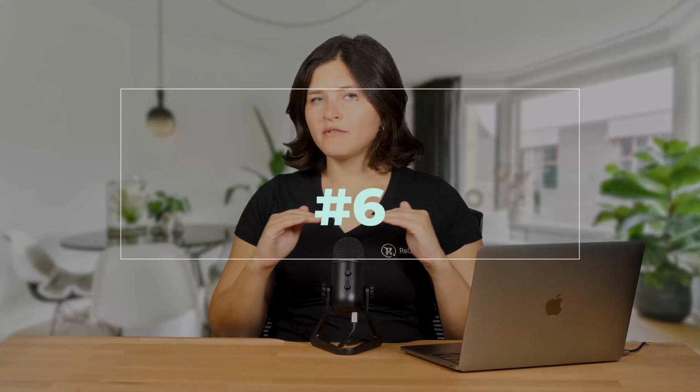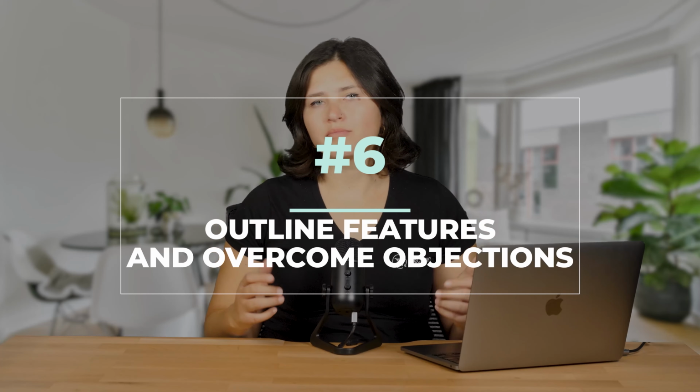Next, let's take a look at what's beneath the fold. Above the fold might be the best flashy place to win your customers' attention, but beneath the fold is what's going to seal the deal. And here's what you'll need to do it. First, outline features and overcome objections.